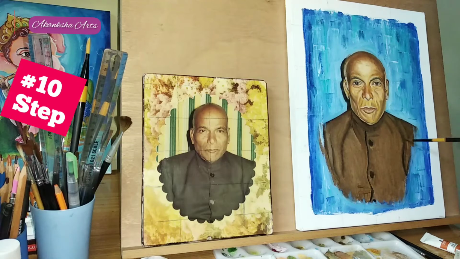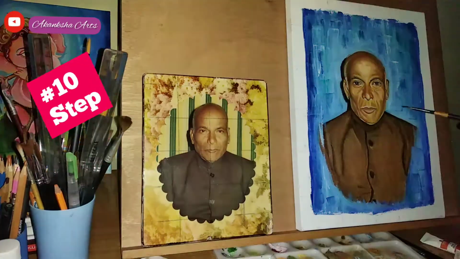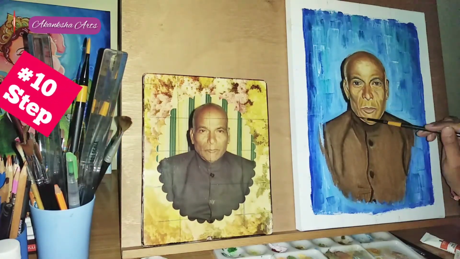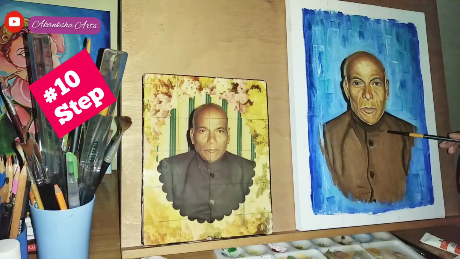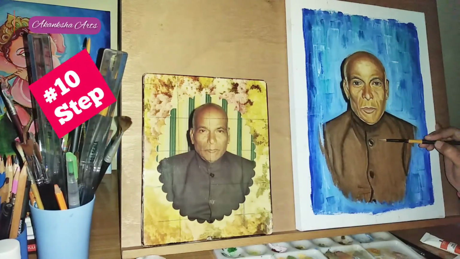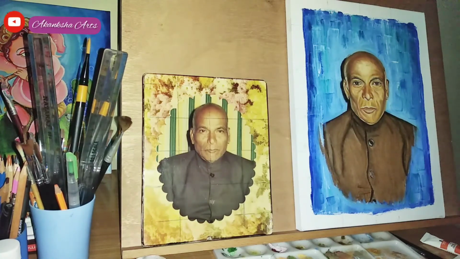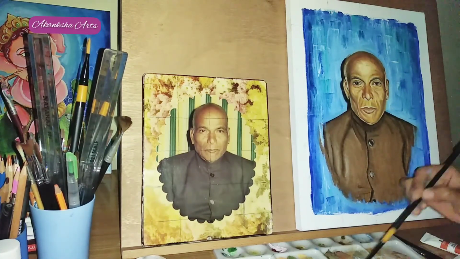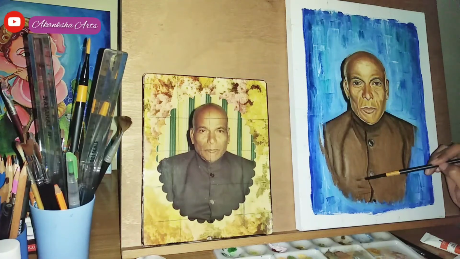Step 10. Finish up with your highlights and tiniest details. This is where you adjust the details and add highlights where the light touches the hair and reflects in the eyes. You only need a few highlights, so don't get carried away.